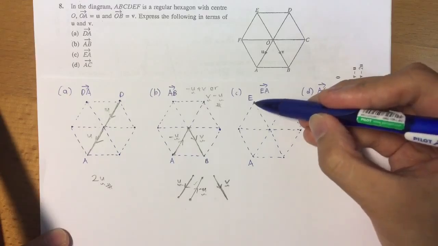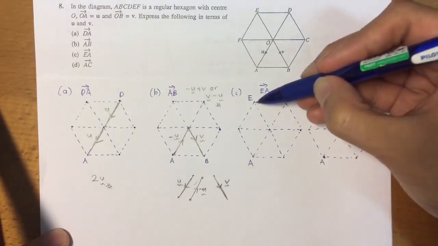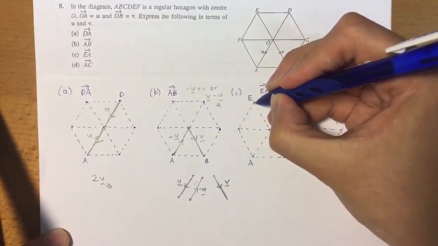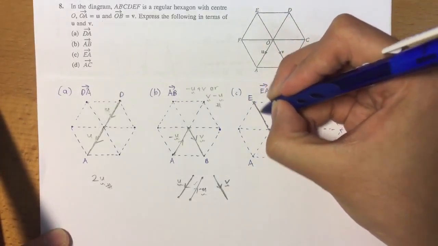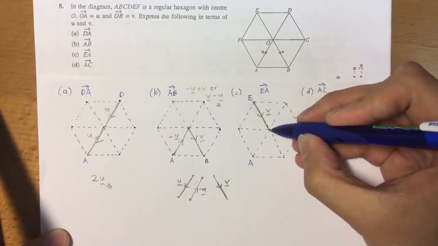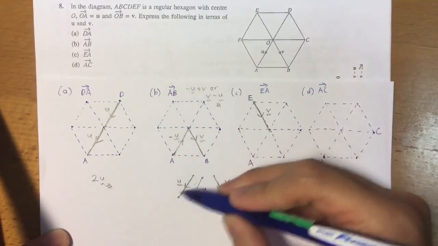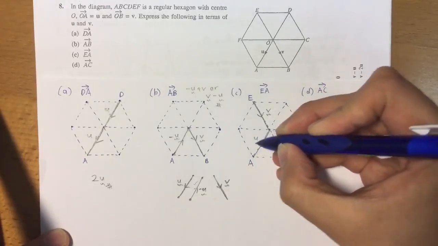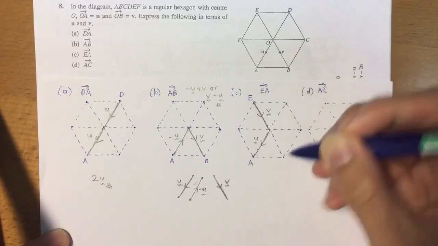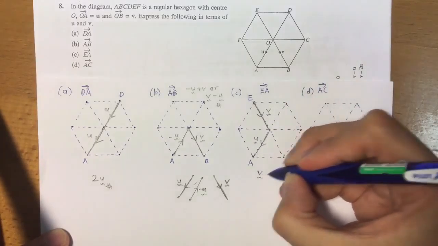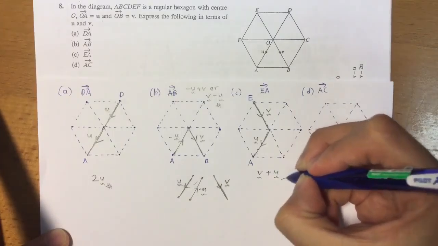Next, from E all the way to A. E going in this direction is parallel to v, so I'll come to the center first using v, and then when I'm here, I just have to use u, and I'll end up at A. So the resultant vector in terms of u and v is v, and I add u to it.